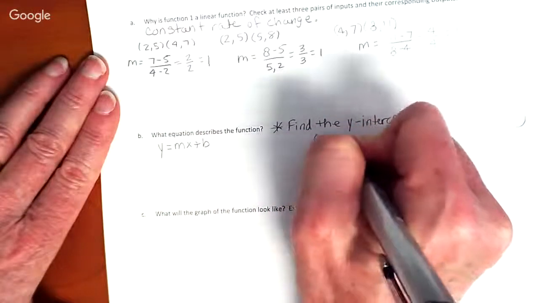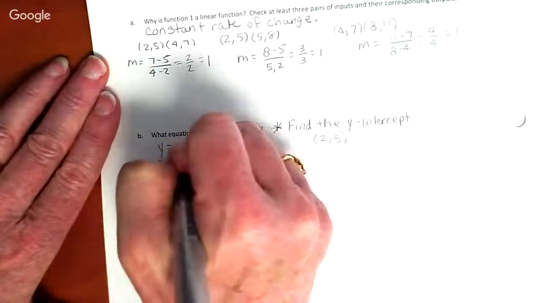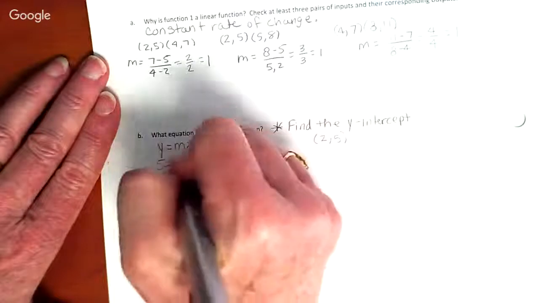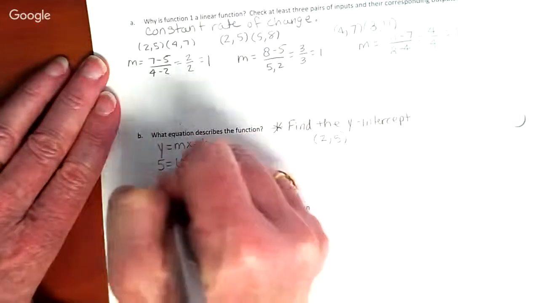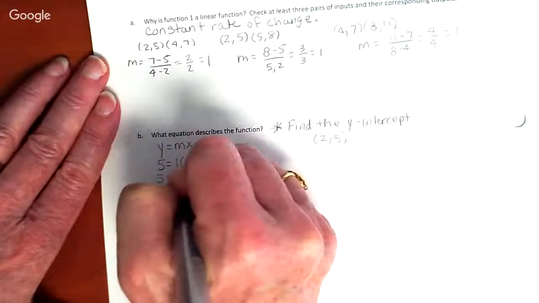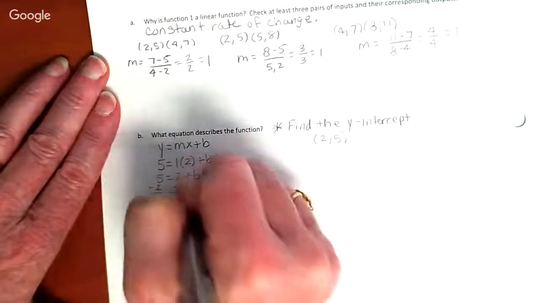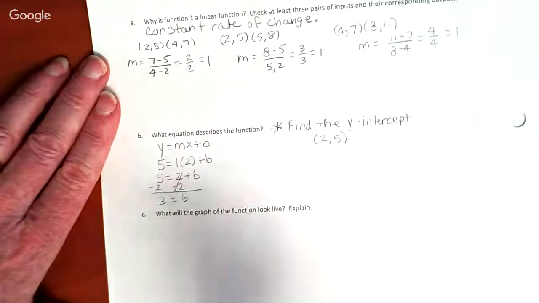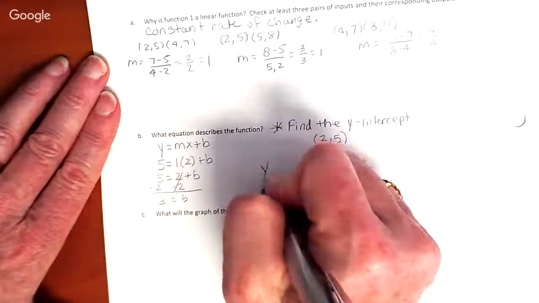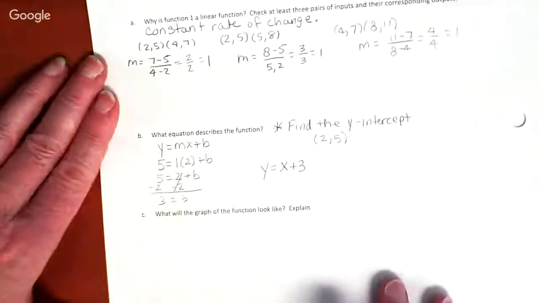I'm going to use 2 comma 5. So we put in 5. And our slope is 1, times 2 plus b. So 5 equals 2 plus b. We are going to solve for b. So subtract 2 from both sides. And we get b equals 3. So therefore our equation is y equals x plus 3.